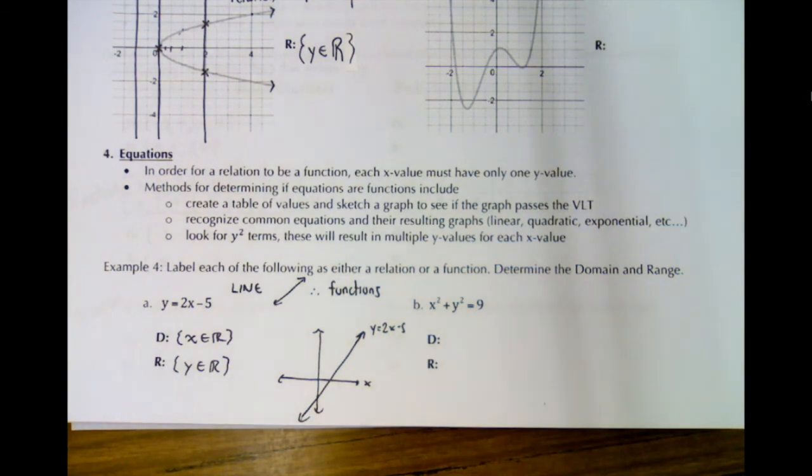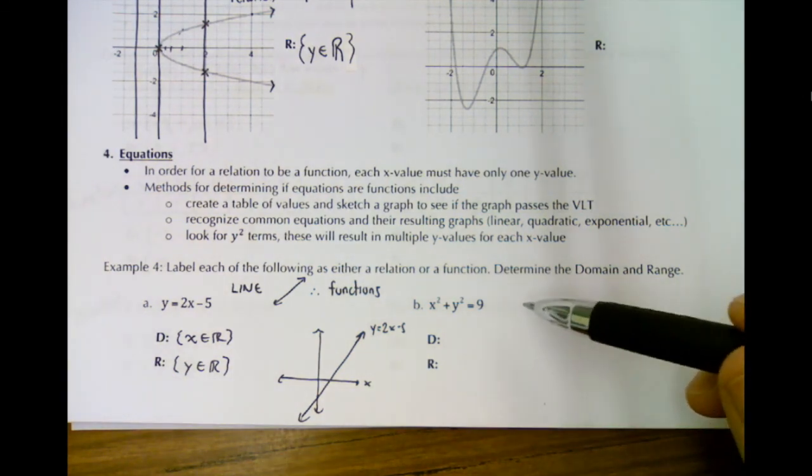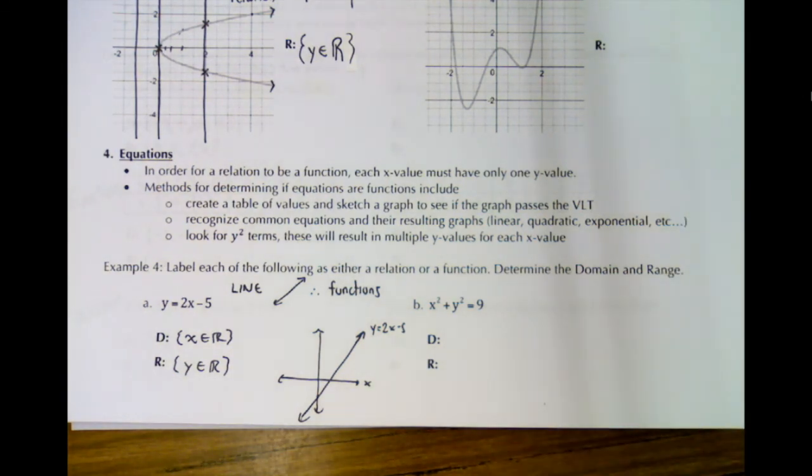B, I'm going to get you to try on your own. Try to remember first what type of function that is. I'll give you a hint. It's a circle. Sorry, and not function. It might be a relation, but you can try that one on your own.